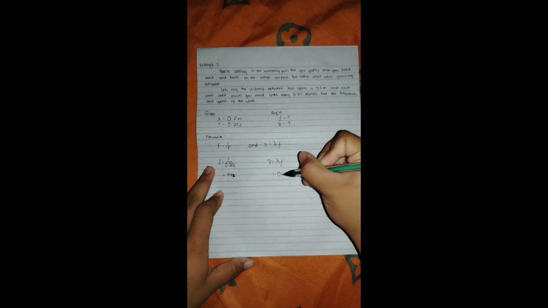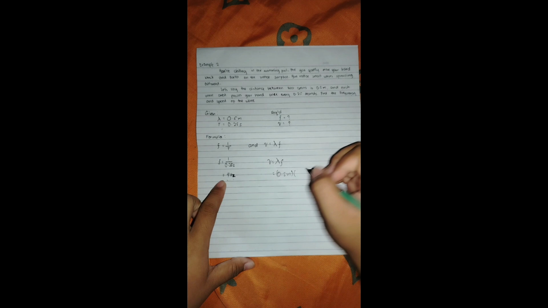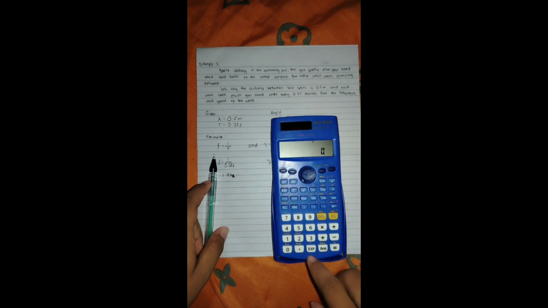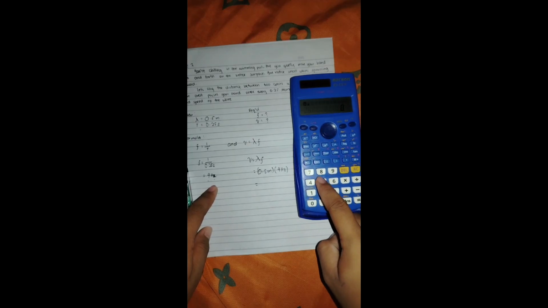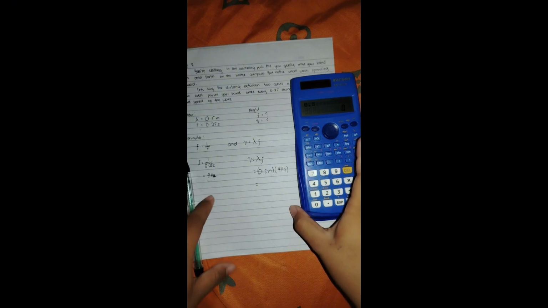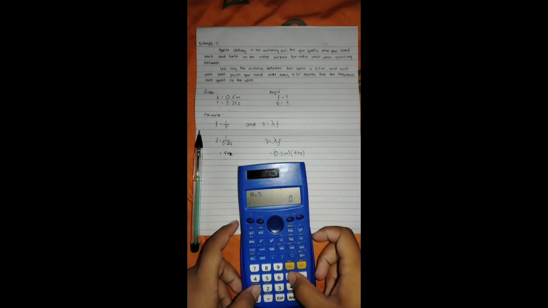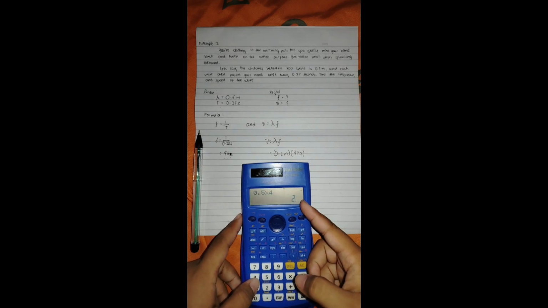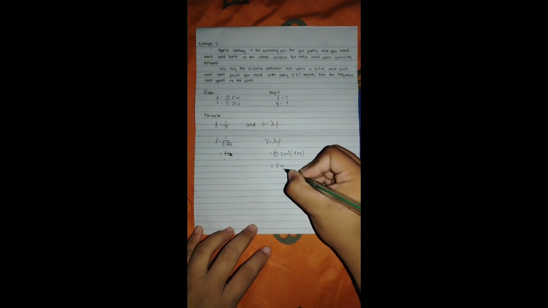Wave speed equals 0.5 meter times 4 hertz, which, using the calculation again, is equal to 2 meters per second.